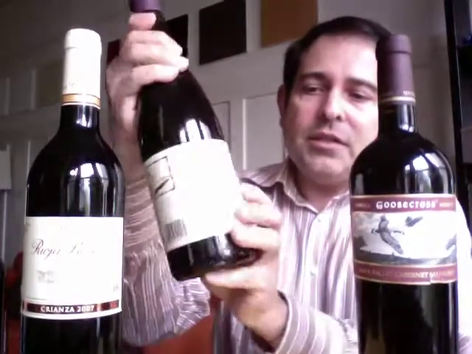So here we go. We have 3 bottles here, and we'll start off with this is Goose Cross. One of the elements that's required is the brand name. So this is Goose Cross here. This is a bottle of Schneider Cabernet Franc, yum. And this is Rioja Bordon.